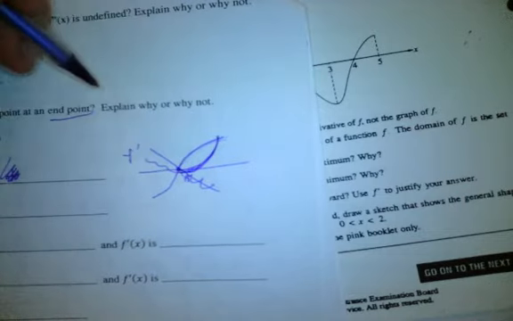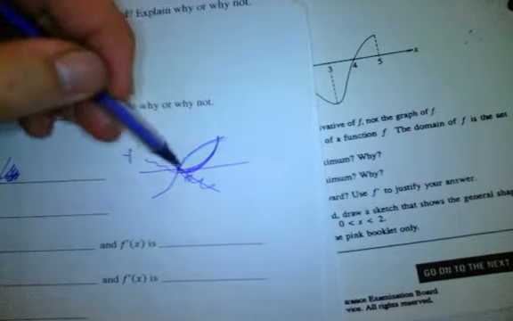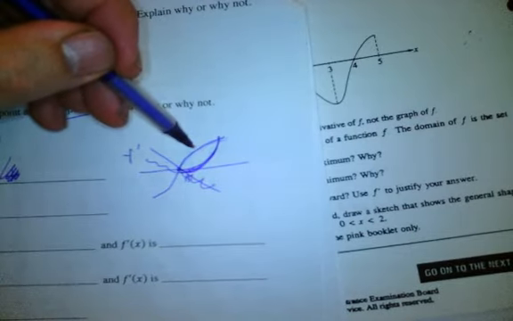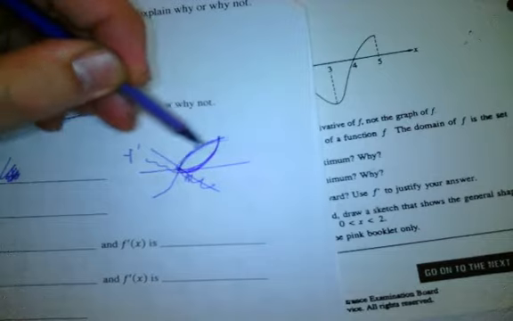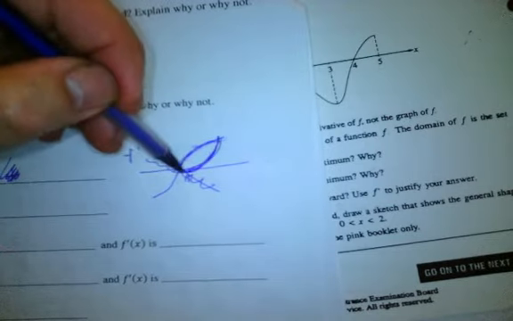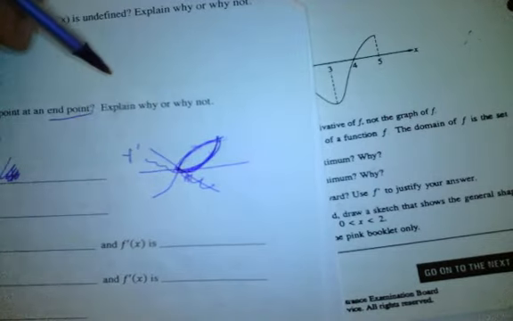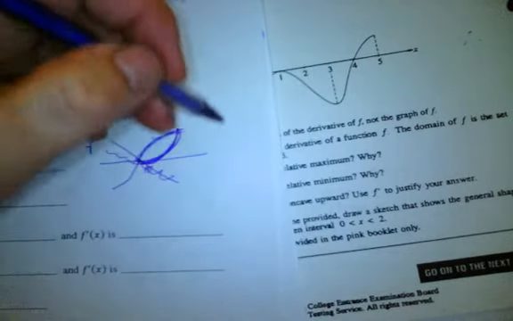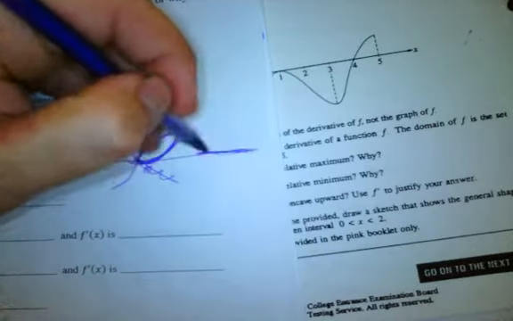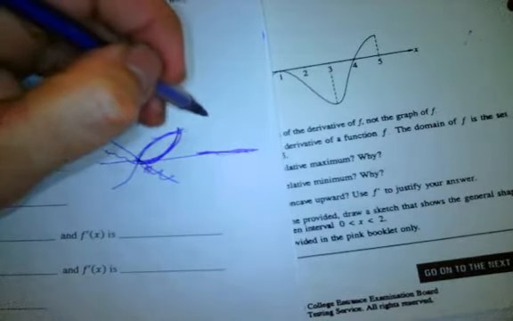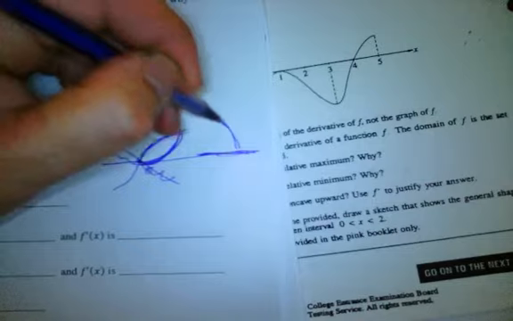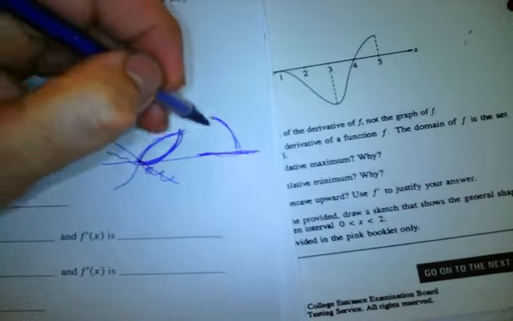But couldn't I draw this picture as well? Oh, if f prime is above, no, I could draw this picture. If f prime is greater than 0, these are both f prime greater than 0, then f double prime is what? Well, here f prime is increasing, and here f prime is increasing.